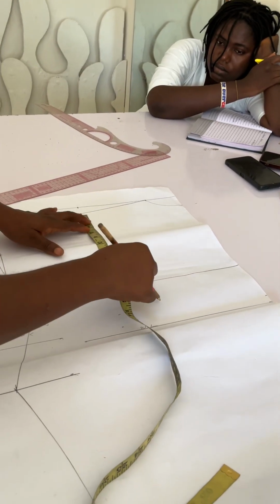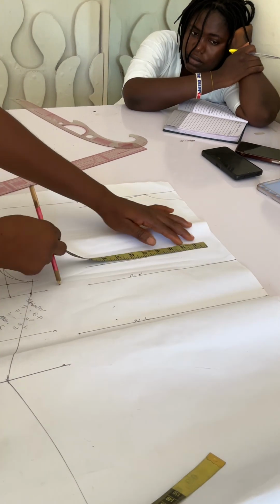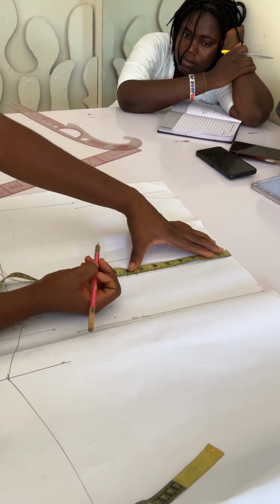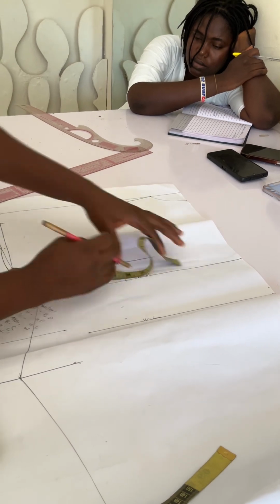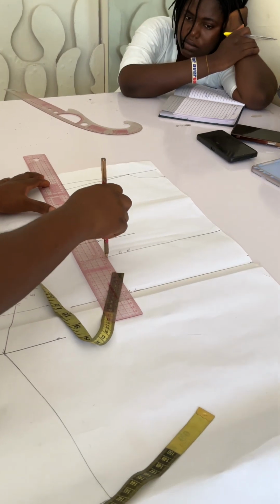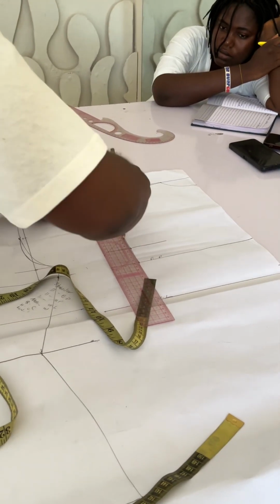Now what are we going to be doing? You're going to have that same 9 inch here, so you have a straight line first, the same 9 inch, and you connect your straight line.